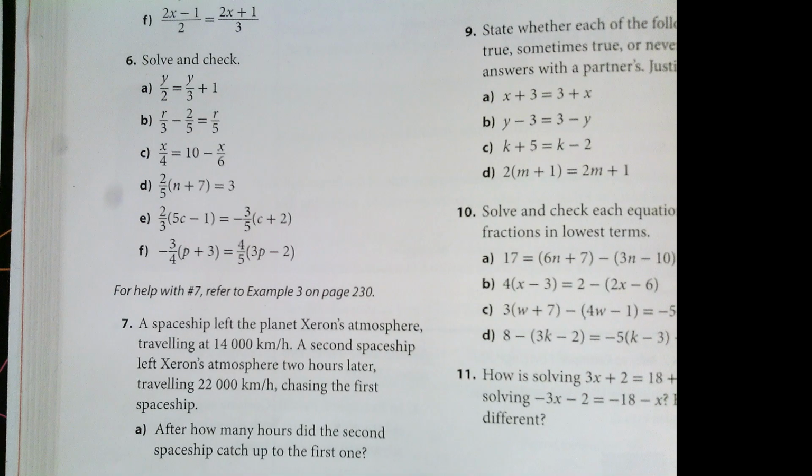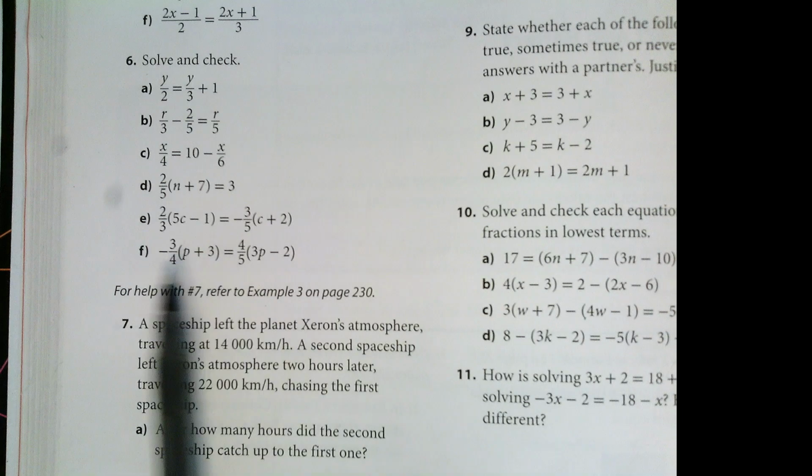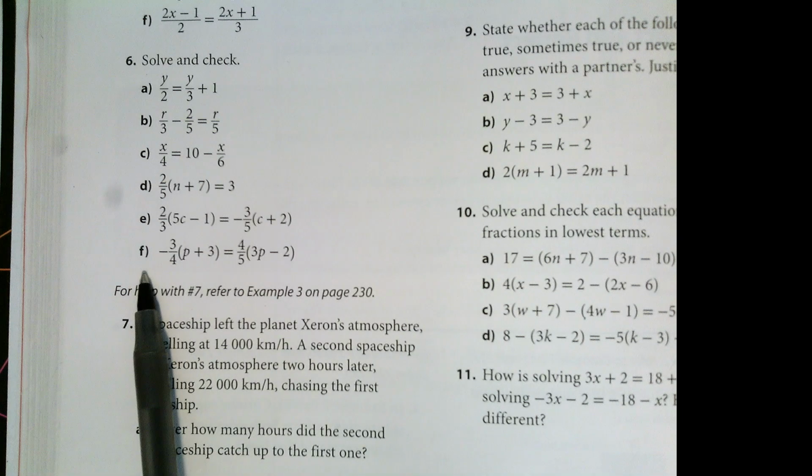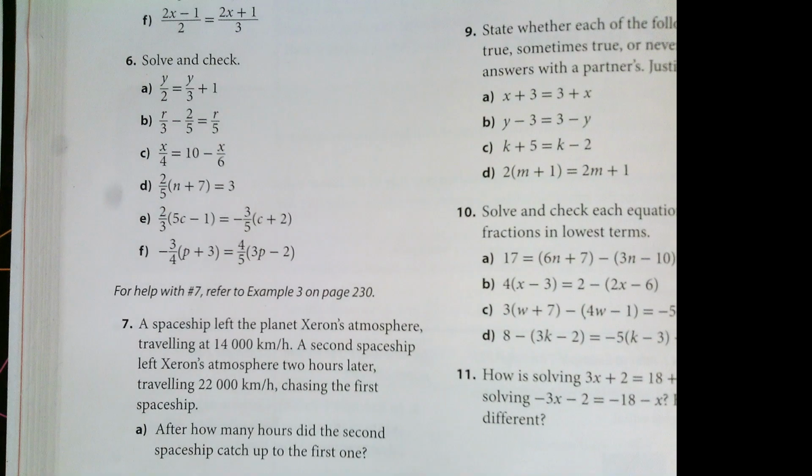So tomorrow's lesson, we're going to start, of course, looking at how I am going to solve question F. So I'm going to start showing you question F tomorrow as a review. Okay?